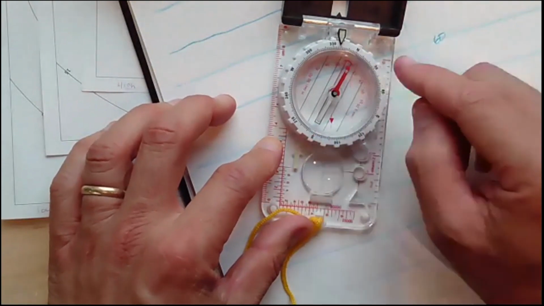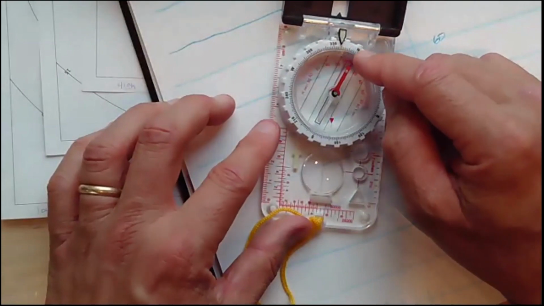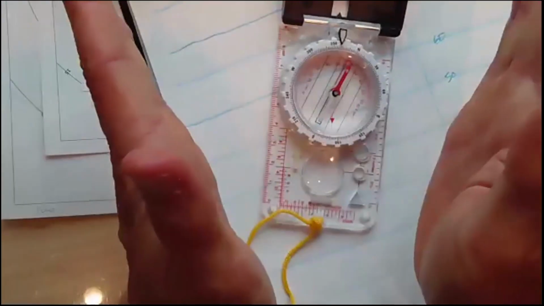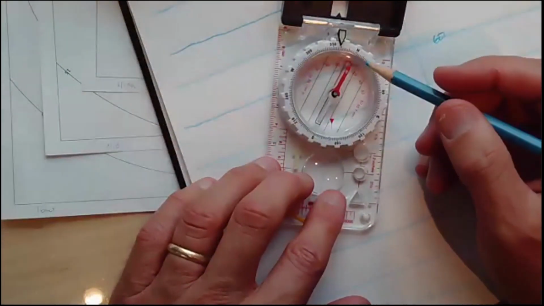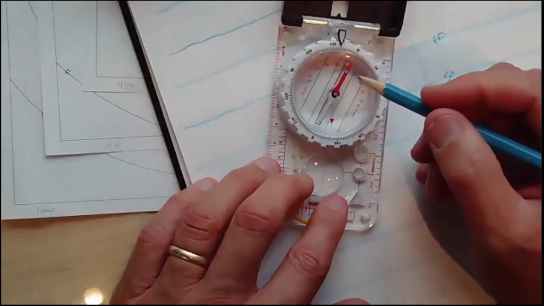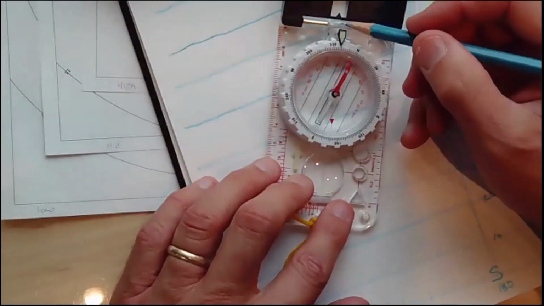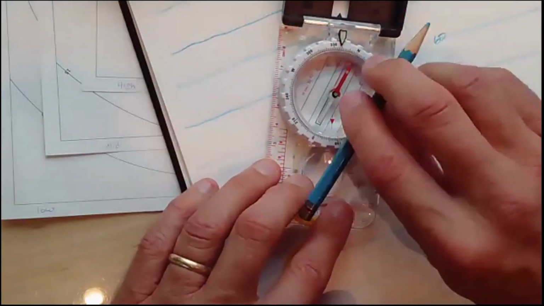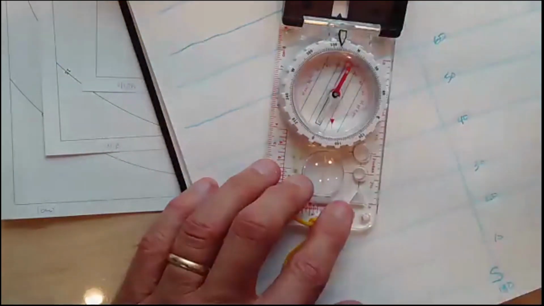If I have set this already to account for my declination, the difference between magnetic north and true north, then I can read right off this arrow that where I'm pointing right now is 22 degrees off of north.